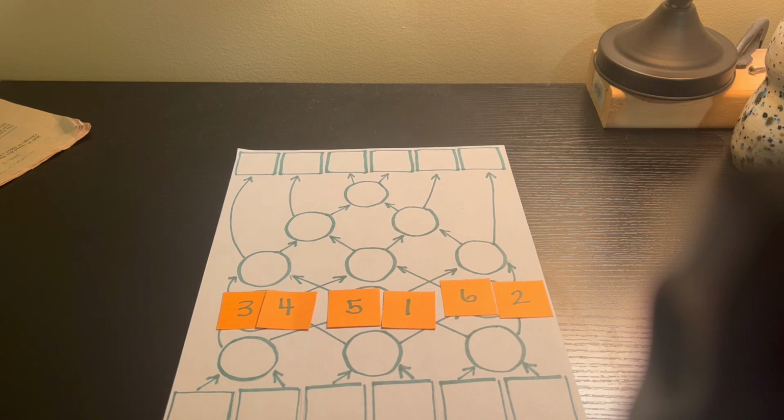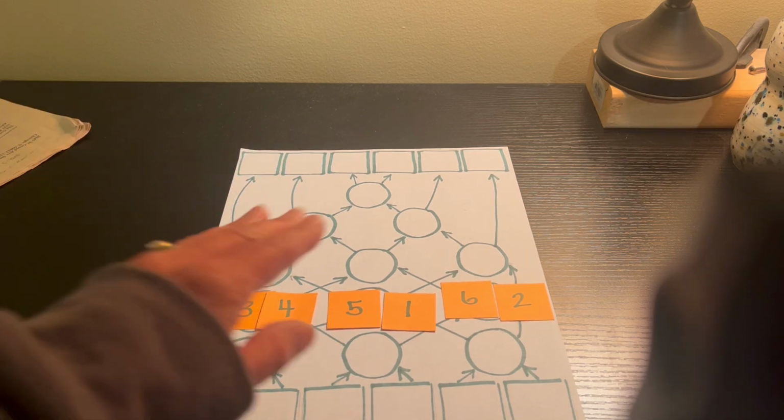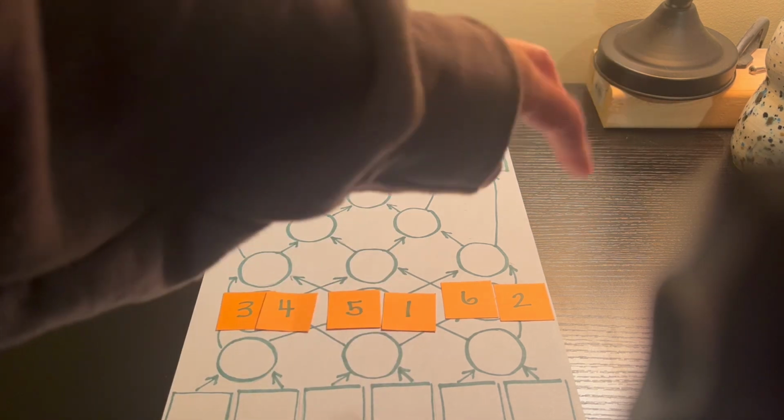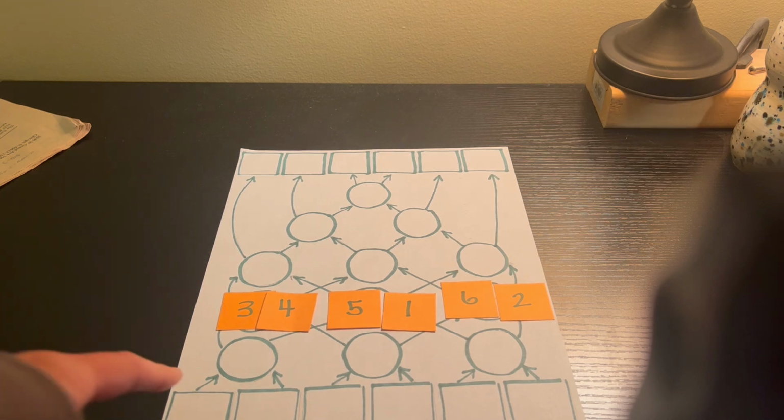Now, this is taking a little bit of time because I am moving all of the students. You have to remember that the students will be out there doing this at the same time. So 3 and 4 will be comparing numbers and moving at the same time. 5 and 1 are comparing and moving at the same time. 6 and 2 are comparing and moving. So it should not take the students too long to get to the other side.